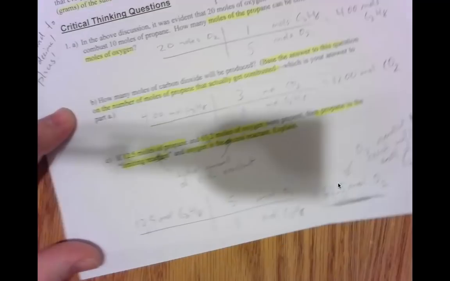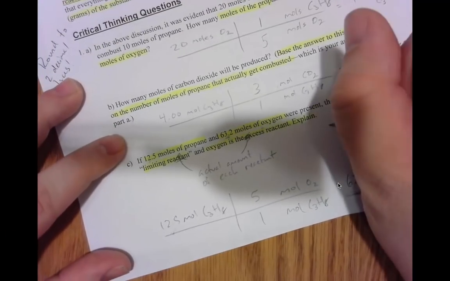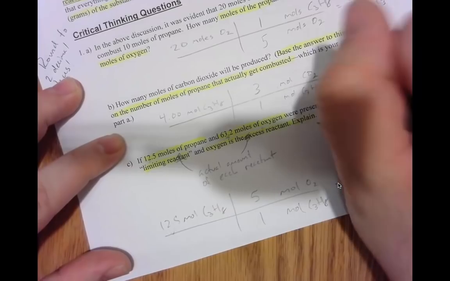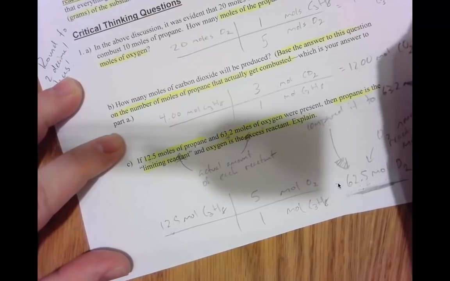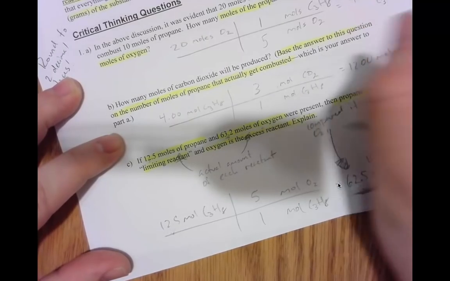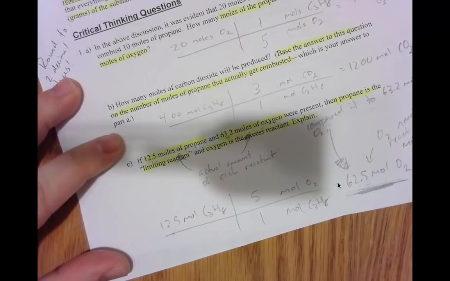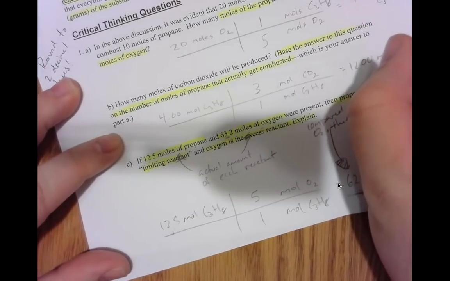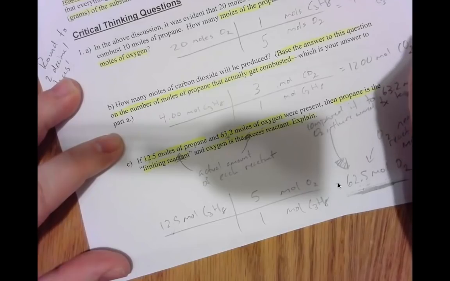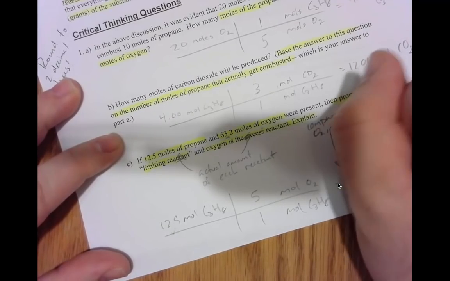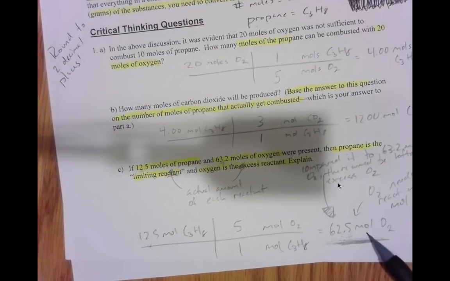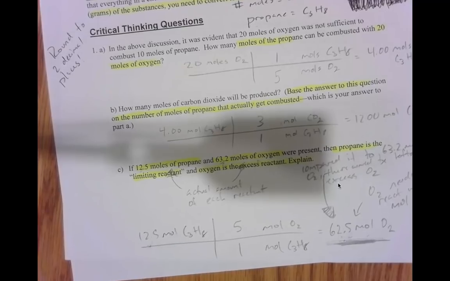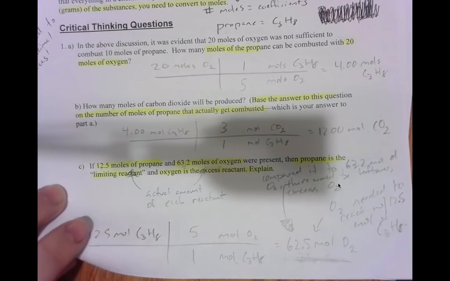So remember 62.5, we compared this number, 62.5, to 63.2 moles of O2. There would be leftover excess O2. And then if oxygen is the excess reactant, that means propane must be the limiting. So next we can go on to question 2.